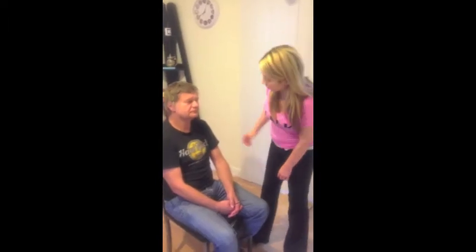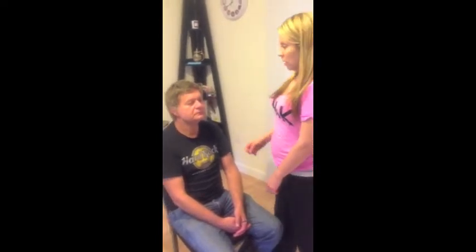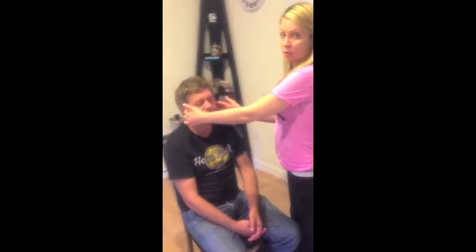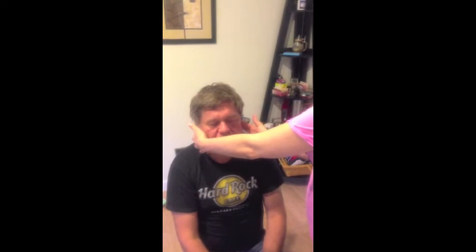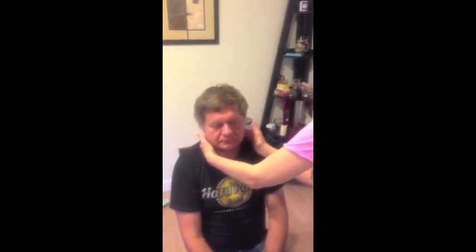Next, I'm going to inspect the neck for the symmetry, lumps, and pulsation. Next, I'm going to palpate the nodes. I'm going to start with the preauricular nodes, then postauricular, then occipital.